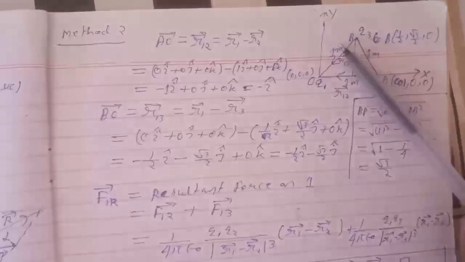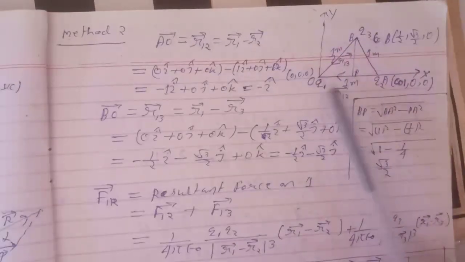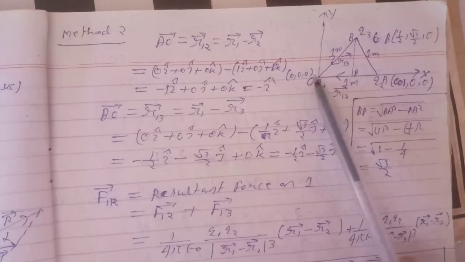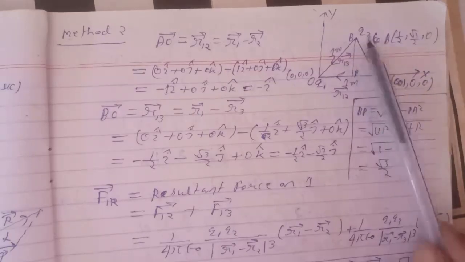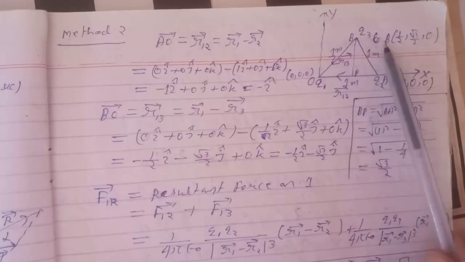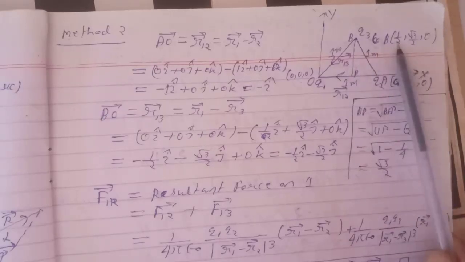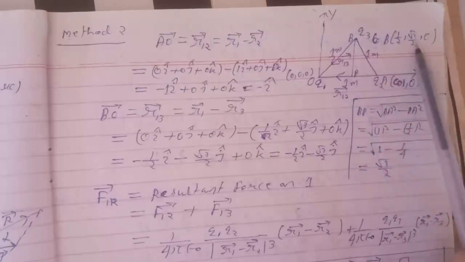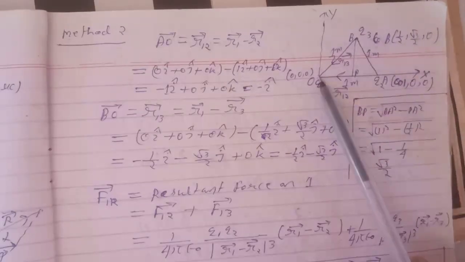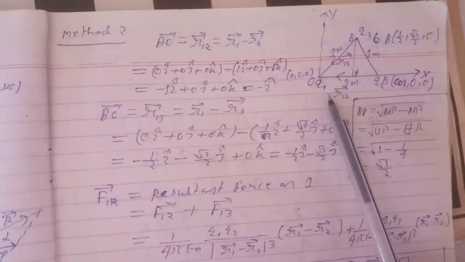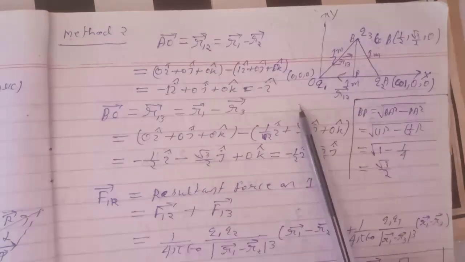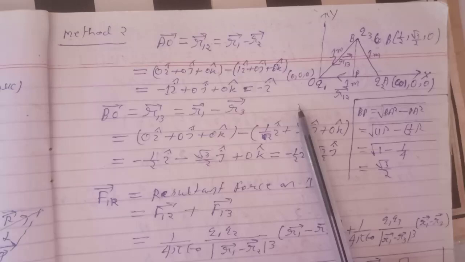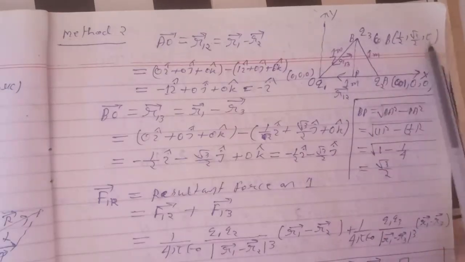Here it is shown, we have placed the charges on the coordinate system. Q1 charge is placed at origin and the other charges are Q2 and Q3. Now the x coordinate will be 1 by 2, y coordinate will be root 3 by 2, and z coordinate will be 0.